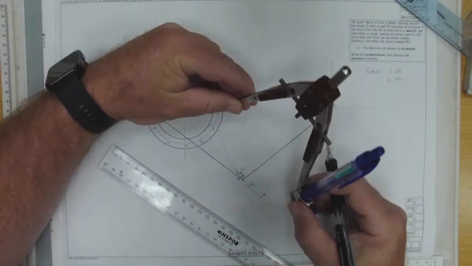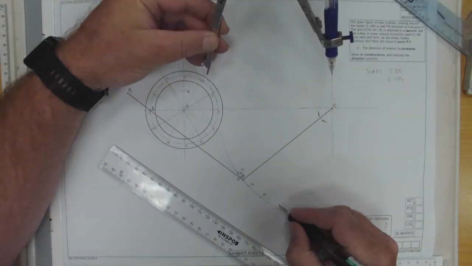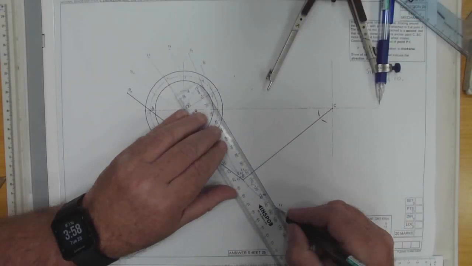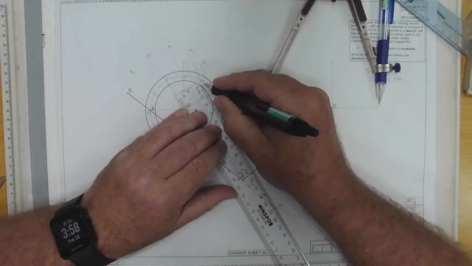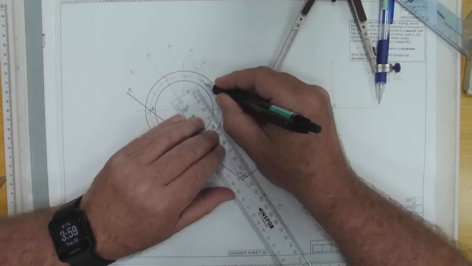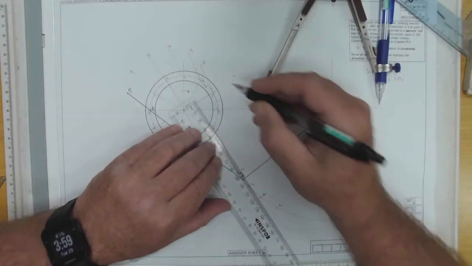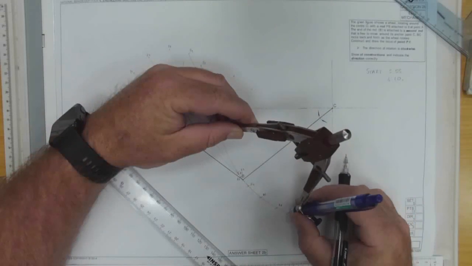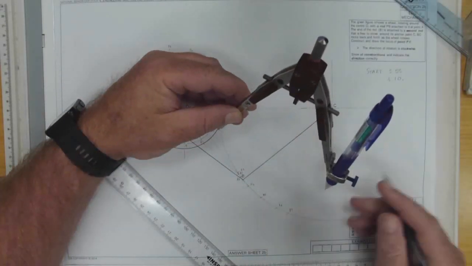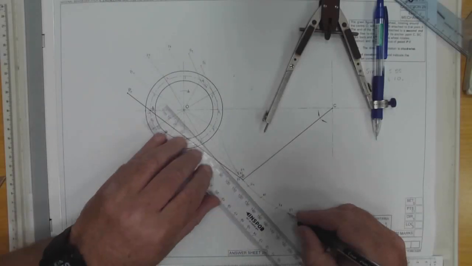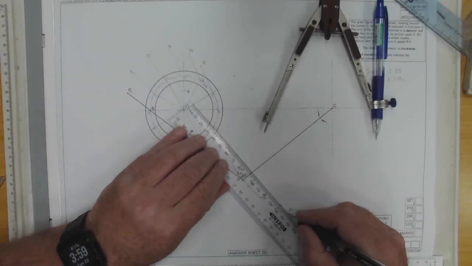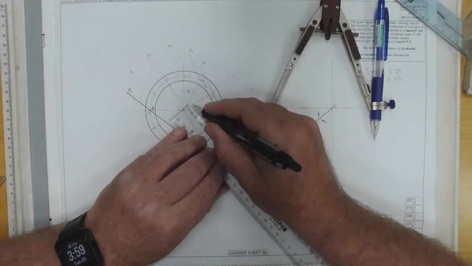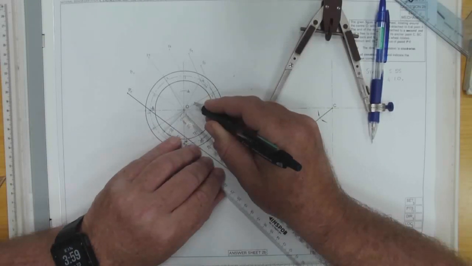Go to A6, mark off B6, line up point 6 and extend it 30, and there is P6. Point 7, draw my arc, giving me B7, go from B7, line up A7 and extend your line, mark it off.